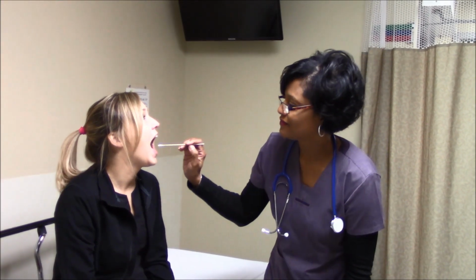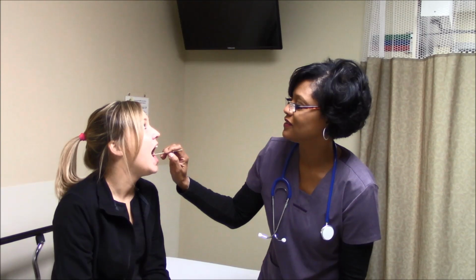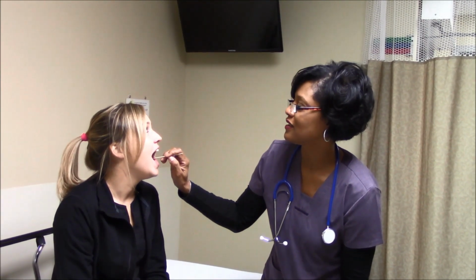Next, I will assess cranial nerve 9 along with cranial nerve 10 as well, because cranial nerve 9 also affects the nasopharyngeal sensation or the gag reflex and the muscle function of swallowing. I'm going to have my patient open her mouth, and I'm going to sweep along the posterior nasopharynx to stimulate her gag reflex. Gag. And then I'm going to have her swallow.